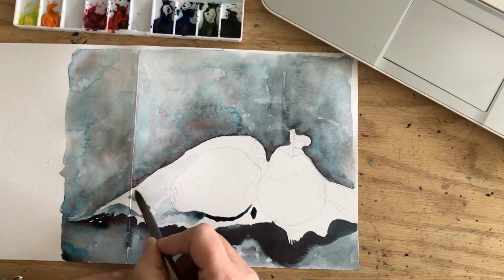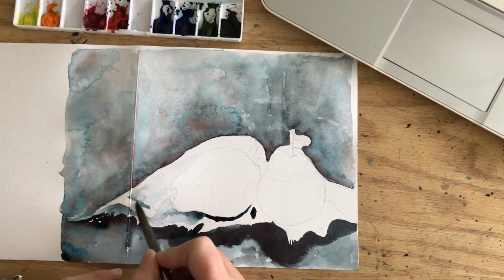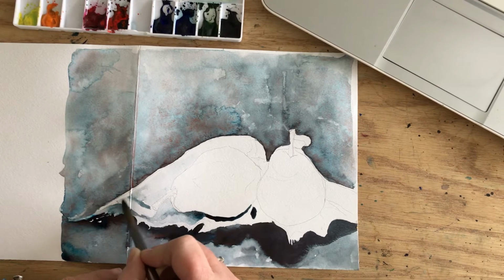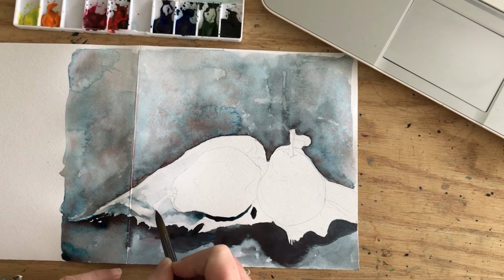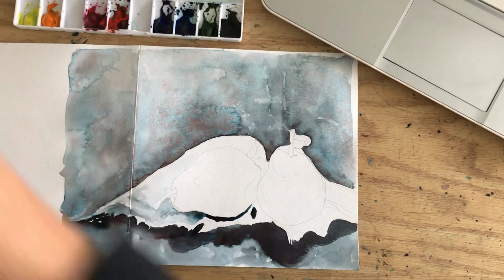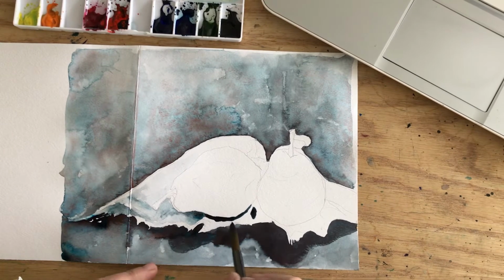So each time I want this to lighten up or to pull out, I'm cleaning my paintbrush off again. And I am pushing that paint around. So especially because I want this to be very light, this like napkin or whatever is white underneath here.